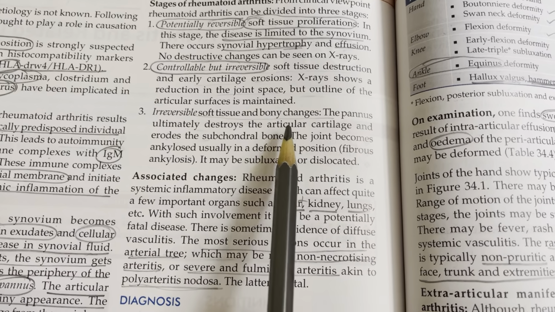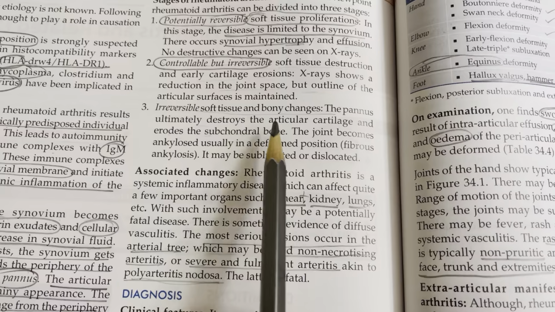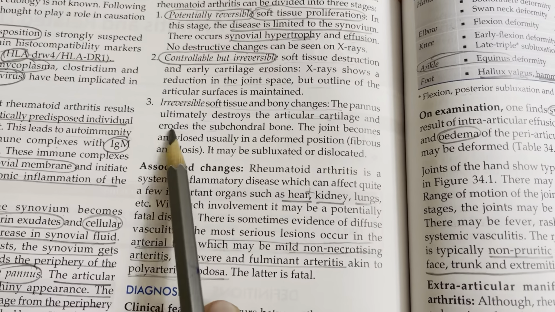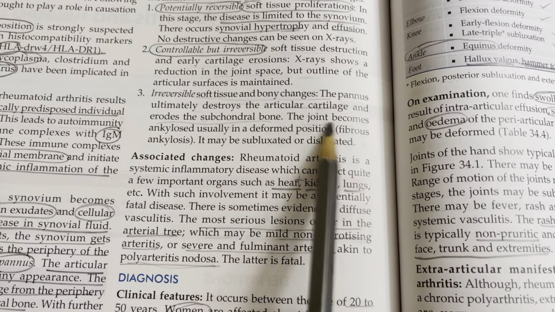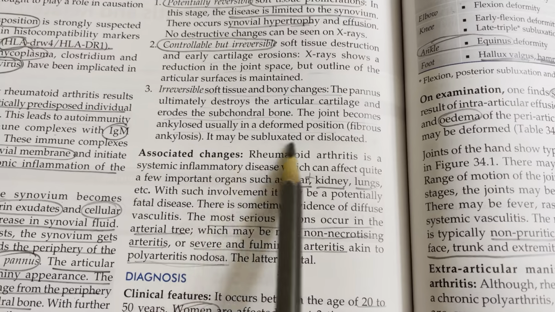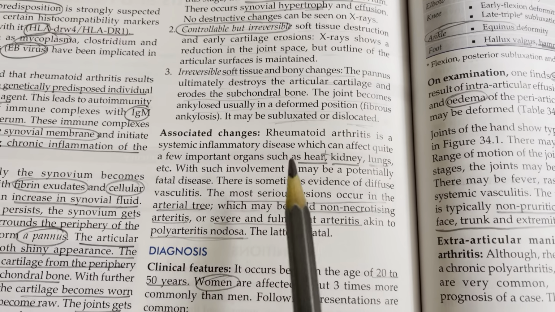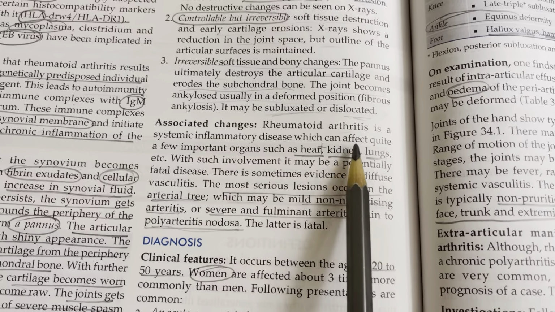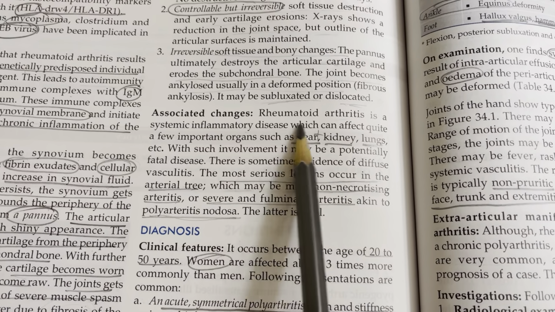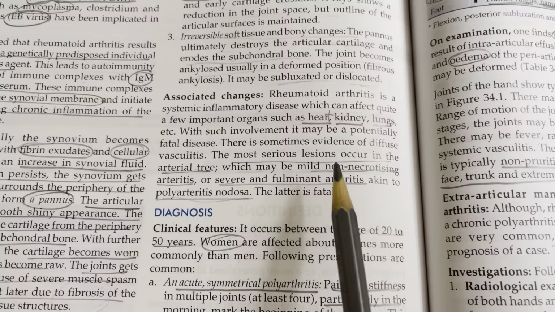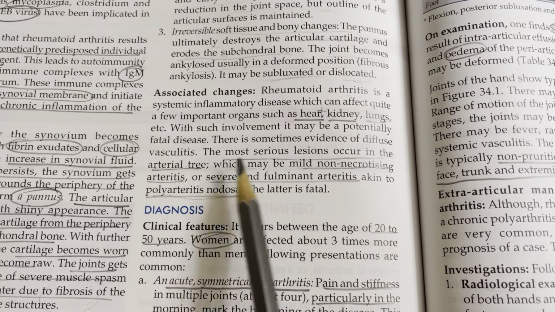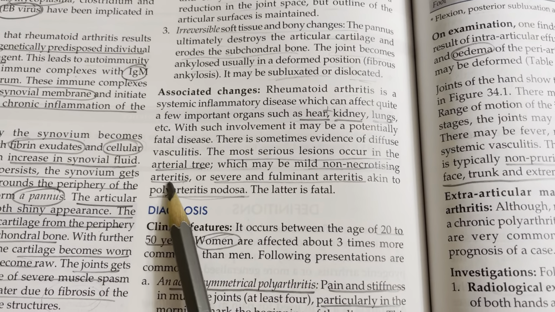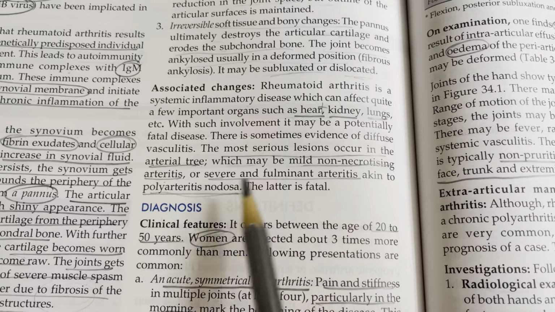Third, irreversible soft tissue and bony changes. The pannus ultimately destroys the articular cartilage and erodes the subchondral bone. The joint becomes ankylosed, usually in a deformed position. It may be subluxated or dislocated. Associated changes: rheumatoid arthritis is a systemic inflammatory disease which can affect quite a few important organs like heart, kidney, lungs, etc. The most serious lesions occur in the arterial tree, which may be mild non-necrotizing arteritis or severe and fulminant arteritis akin to PAN.